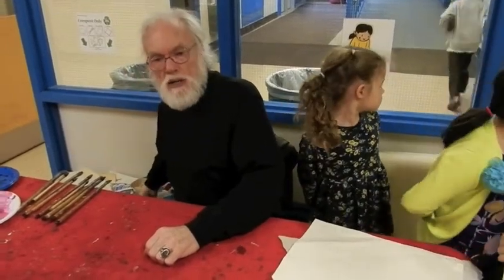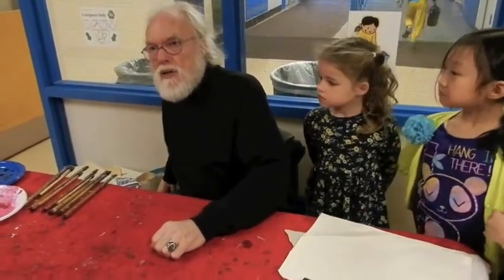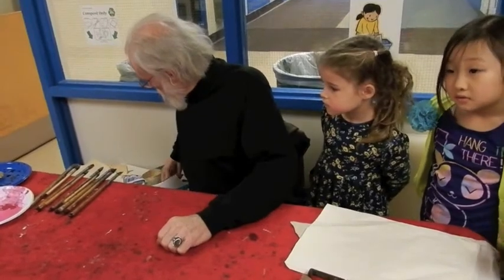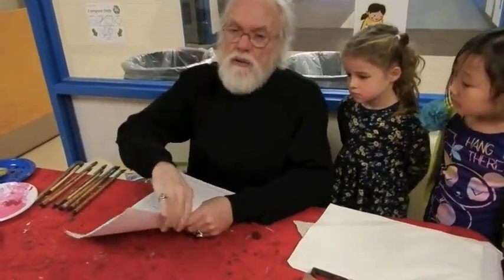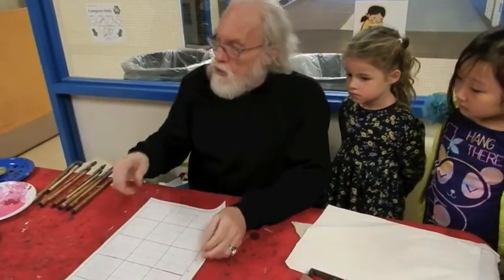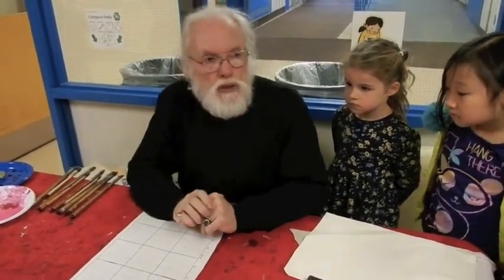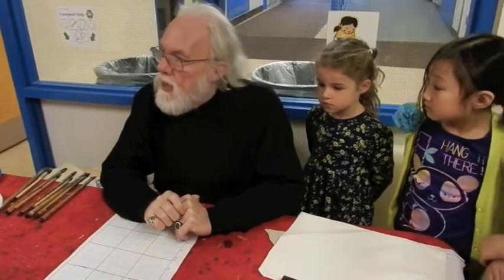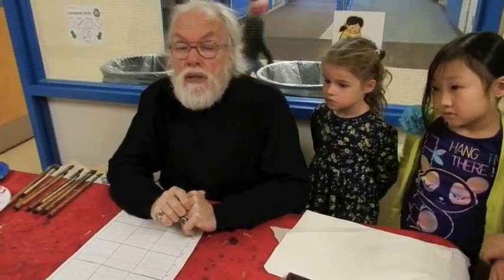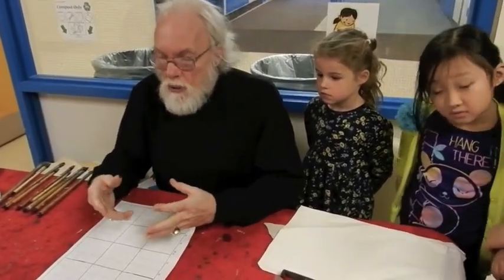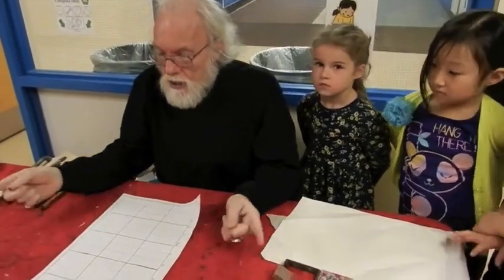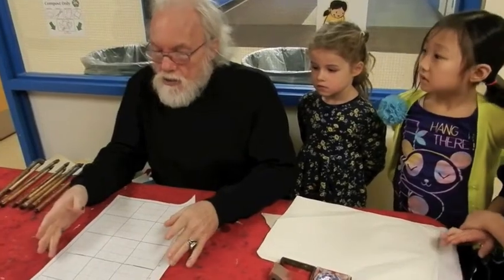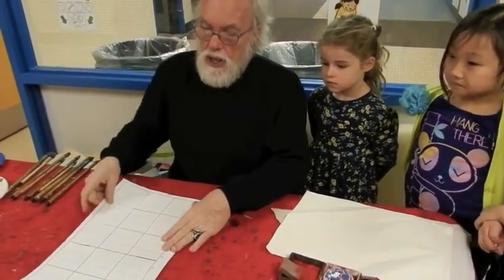But Chinese painting is very unique because one of the things that's very curious about it is that in our language, for instance, we have 26 letters in our alphabet, but the Chinese have thousands and thousands of characters that they use. We make up words by putting vowels and consonants together and making up syllables, but Chinese characters work differently. So when you write a character, there's a lot to learn about it.